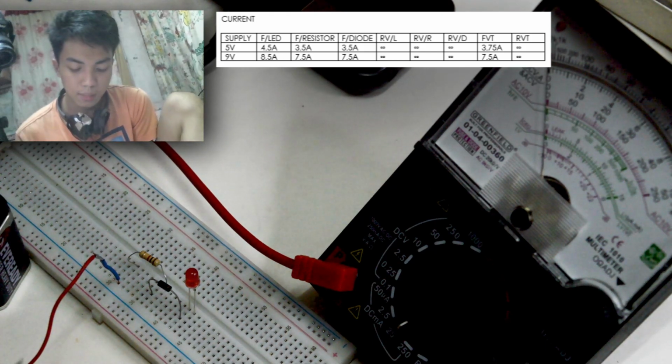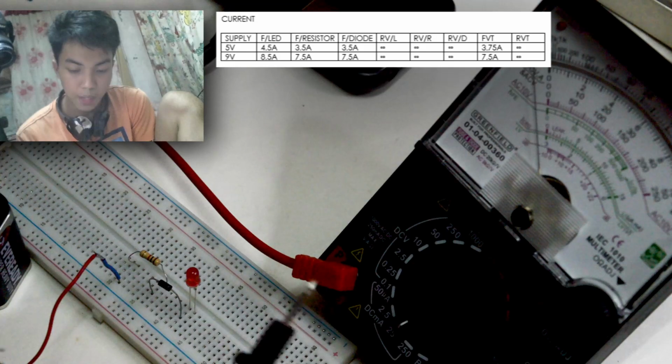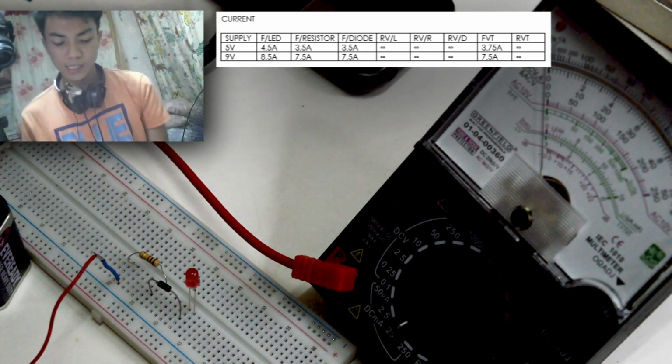Let's reverse it. We'll bring the polarity back, so the positive goes to the negative of this. And then, infinity. So there you have it for the current. It's just that, right?